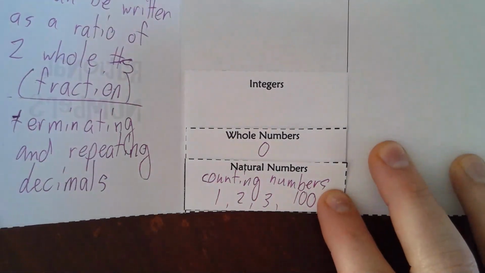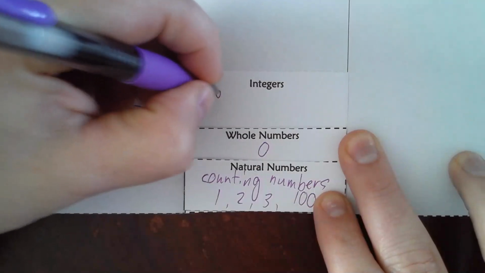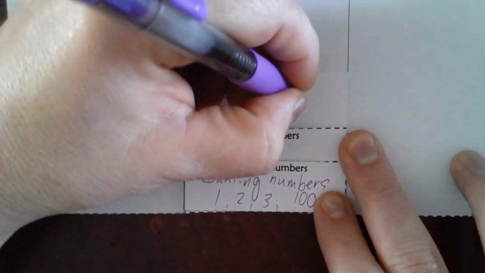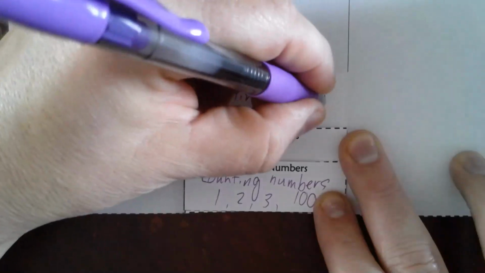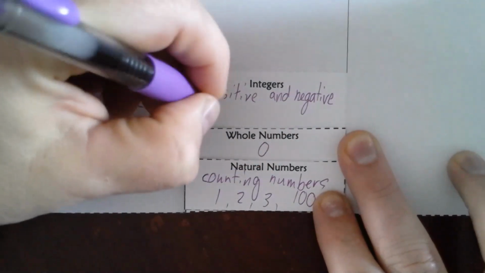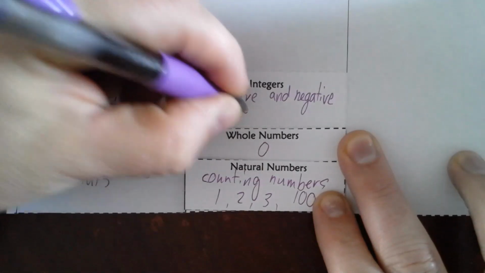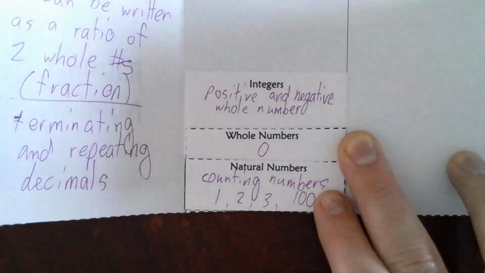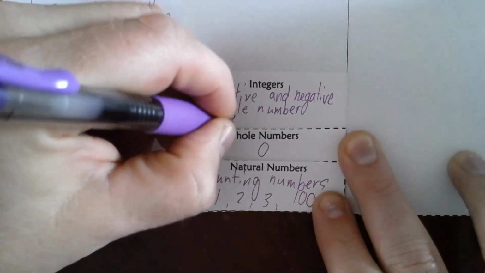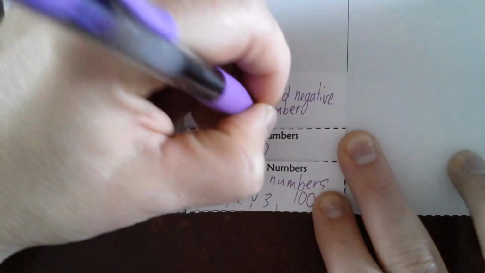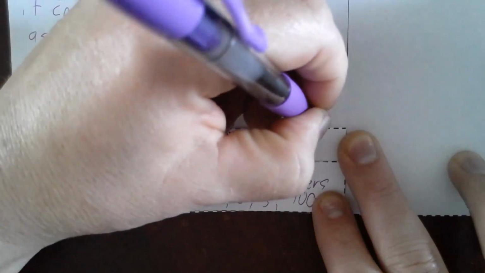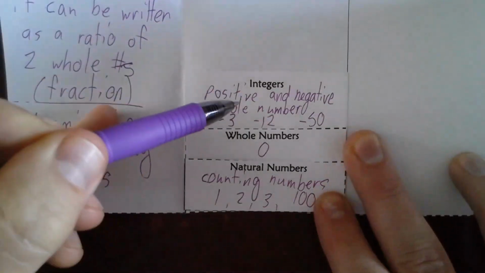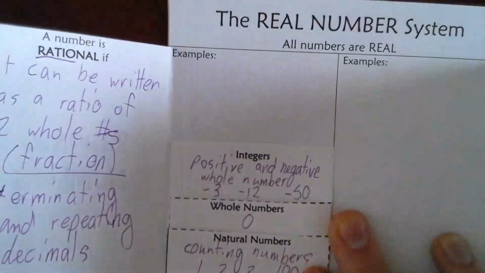So what makes something an integer? Well, it is our positive and negative whole numbers. So all those whole numbers are integers. Also, all of our negative numbers. For instance, -3 is an integer. -12 is an integer. -50 is an integer. Any counting number with a negative sign out front is an integer, and all integers are rational numbers.